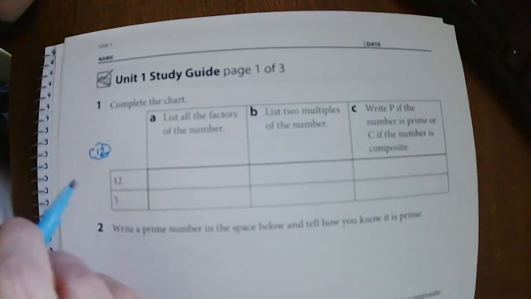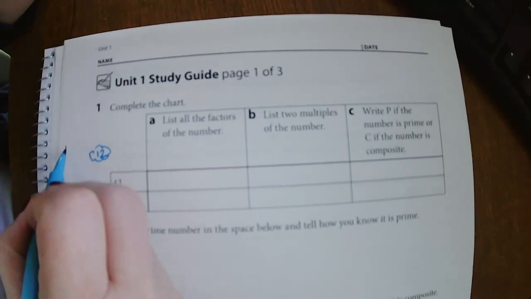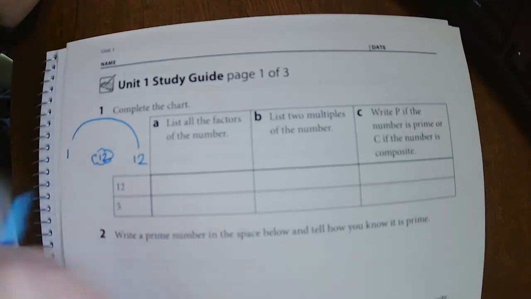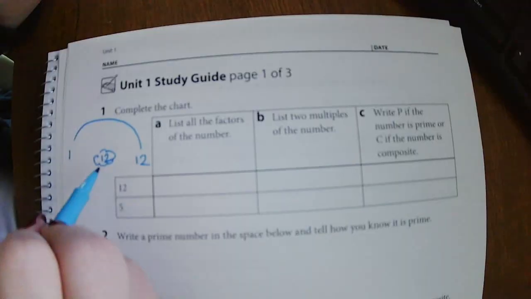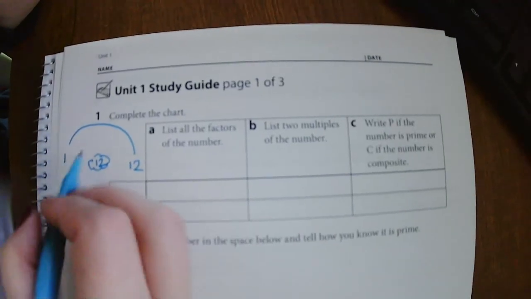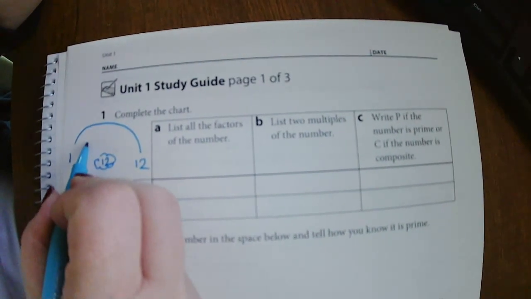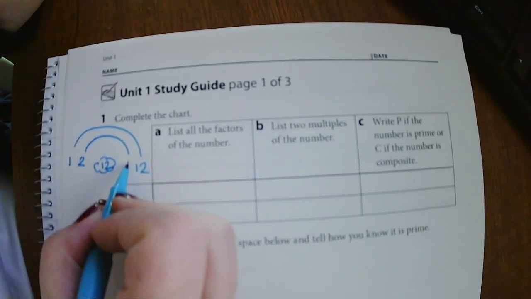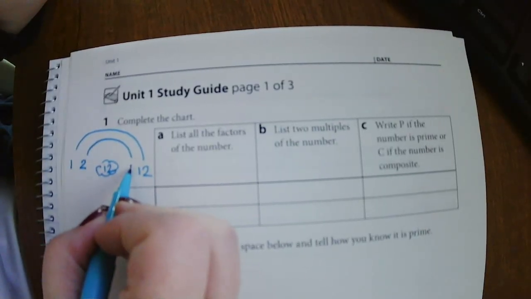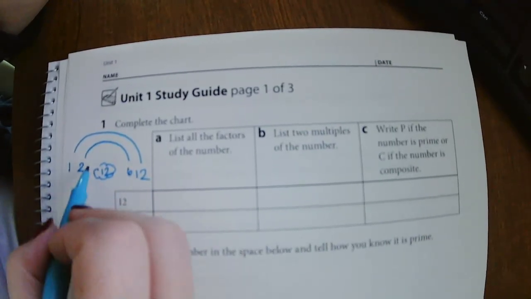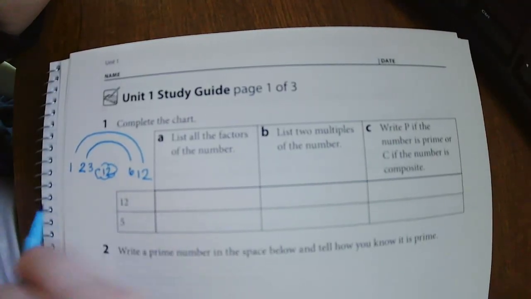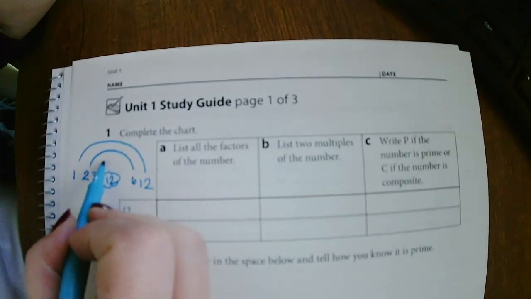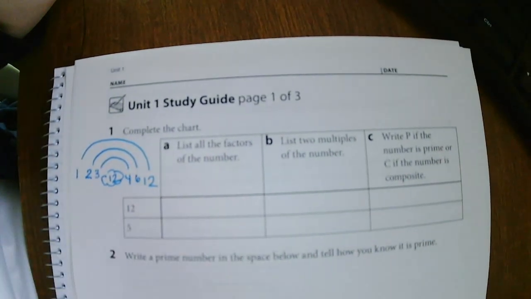The first number we always try is 1. 1 times what is 12? 1 times 12 is 12. Next we would try 2. This is an even number, so I know 2 will work. 2 times what is 12? 6. Next we try 3. 3 times what is 12? Let's go 3, 6, 9, 12. So 3 times 4 equals 12.